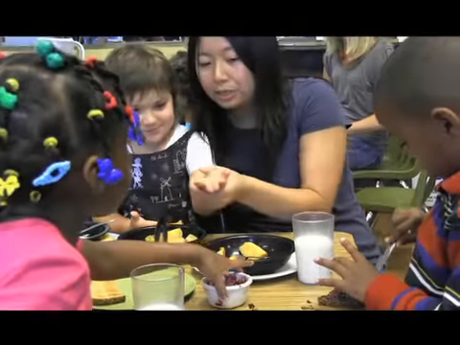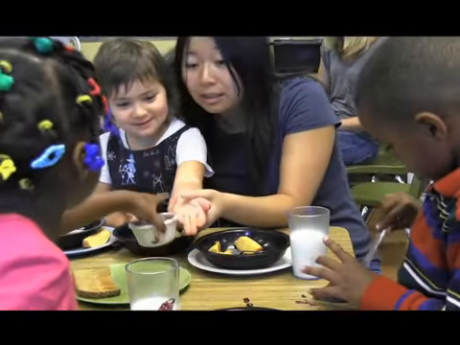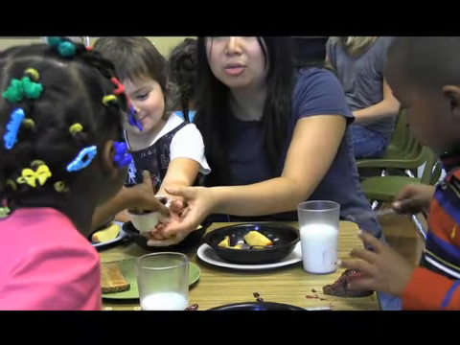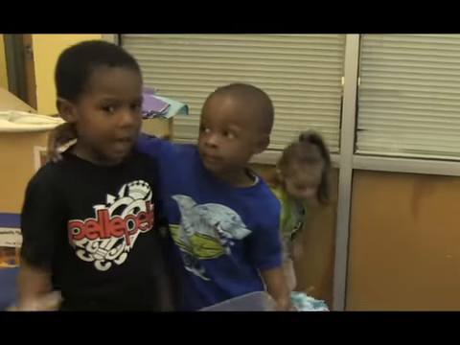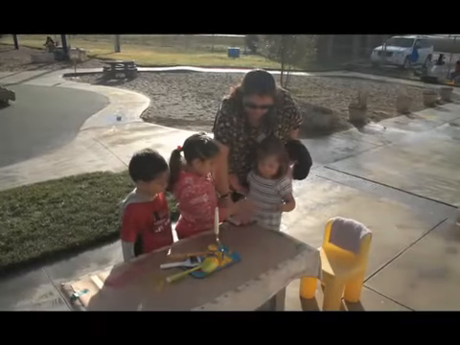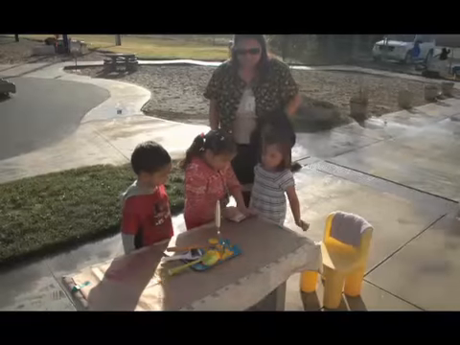This module highlighted the teaching strategy we call stating behavioral expectations. This is a proactive strategy that helps children feel more comfortable and confident in their classrooms. And it's a strategy that can prevent problem behaviors from occurring.